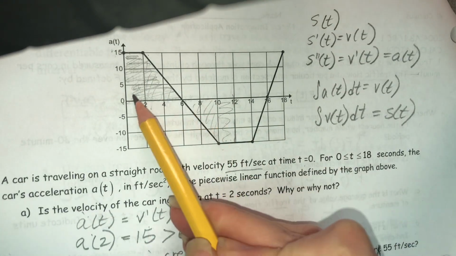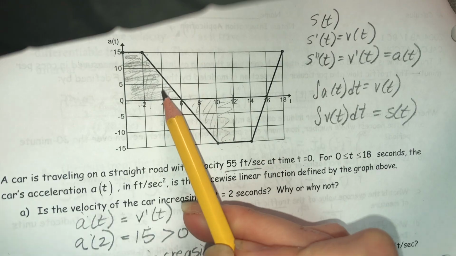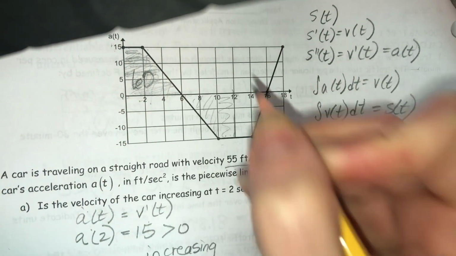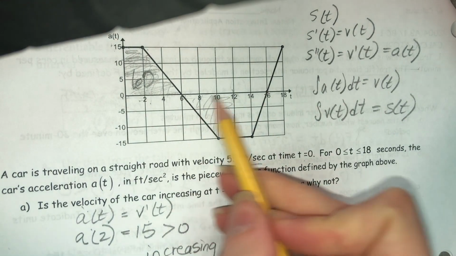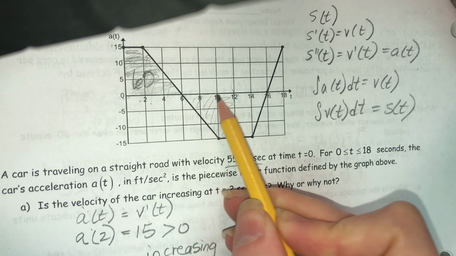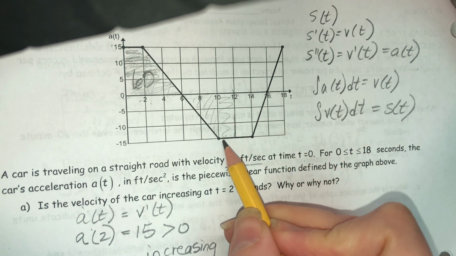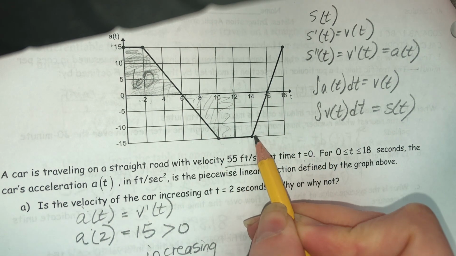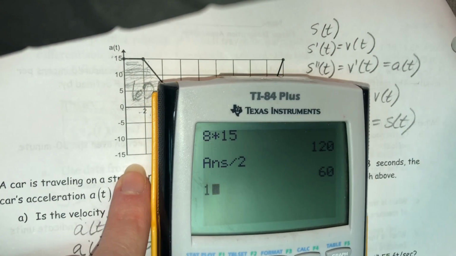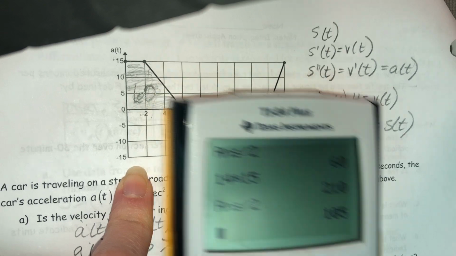Okay, now at 16, I got to take my 60. I'll go ahead and write this on here so I don't have to think of it again. And then I'm going to figure out this trapezoid's area. So the base is 2, 4, 6, 8, 10, plus 2, 4 is 14. 14 times the height of 15 divided by 2 is 105.